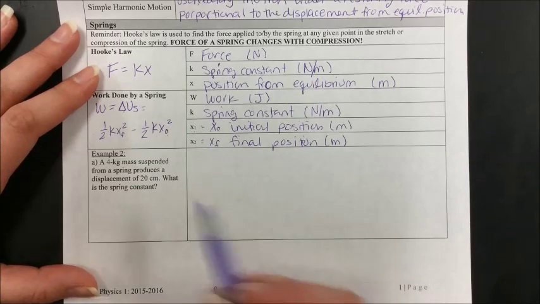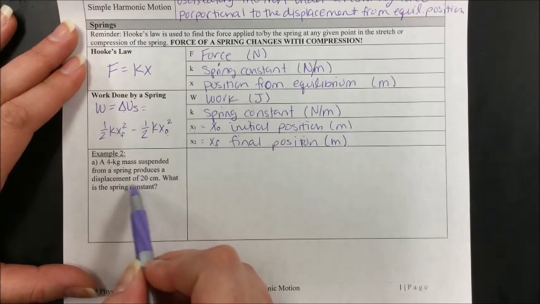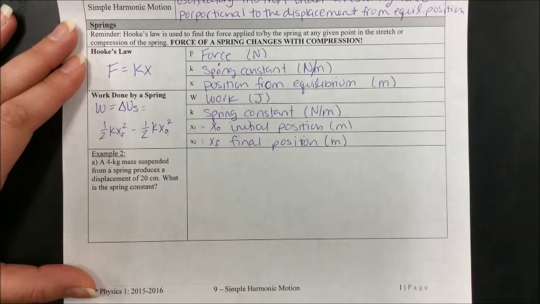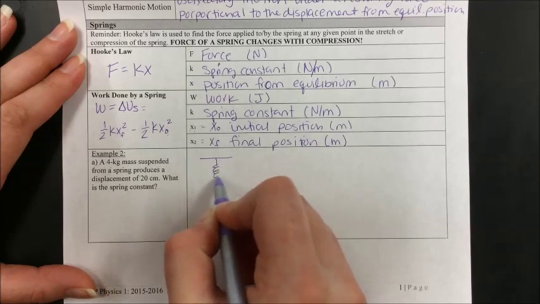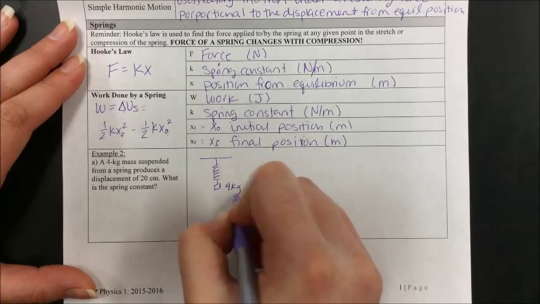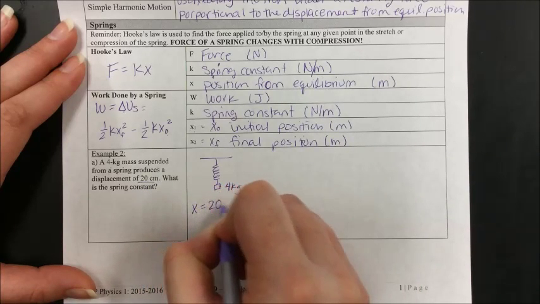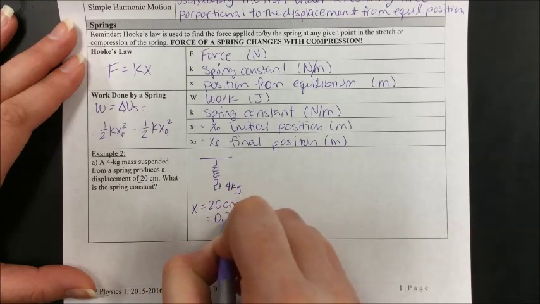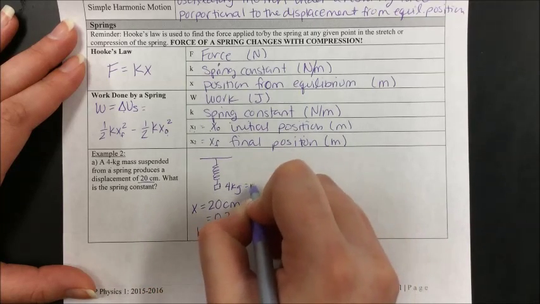So then we have our example. A 4 kilogram mass is suspended from a spring and produces a displacement of 20 centimeters. What is the spring constant? So here we have our spring, and we have a mass from it, and it's 4 kilogram. And this 20 centimeters is going to be our x, and we want to convert that to meters. And we're looking for what is our k value.